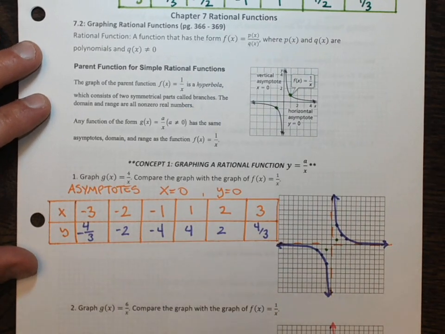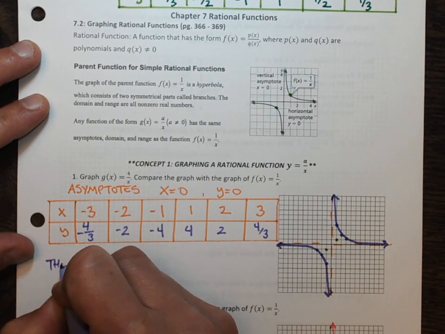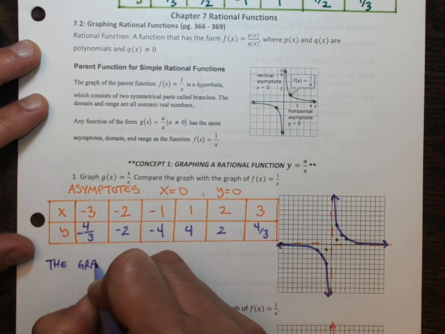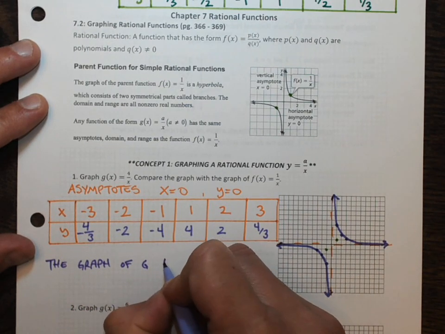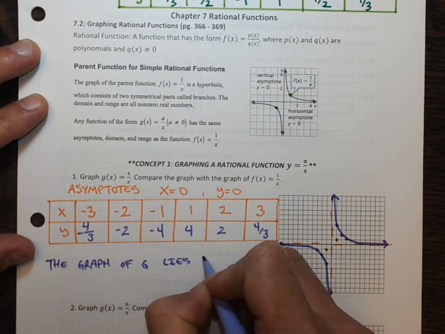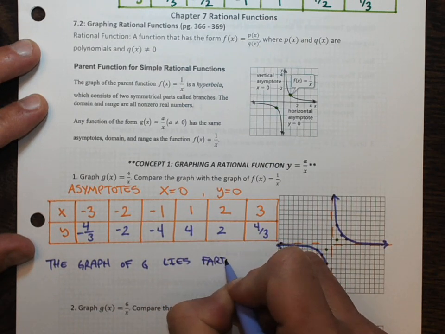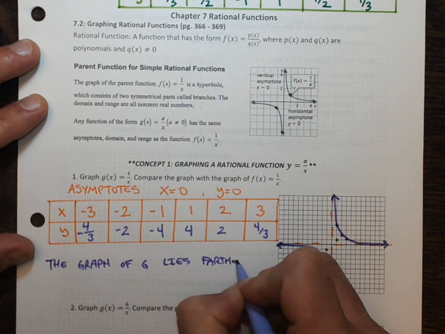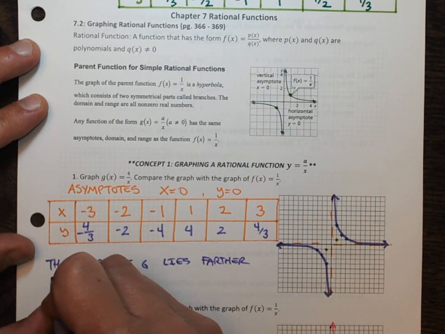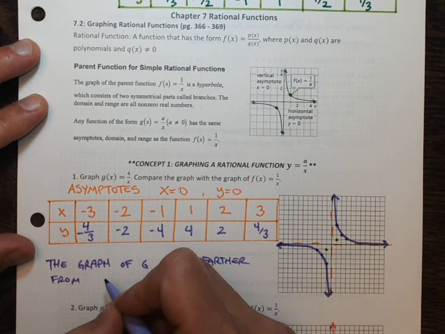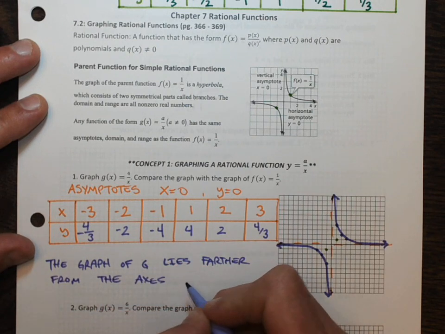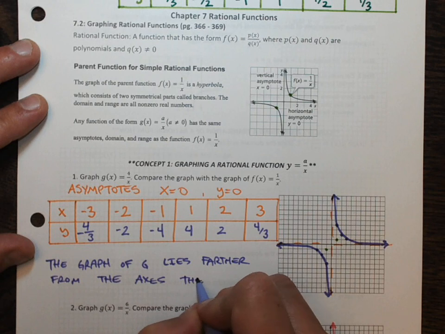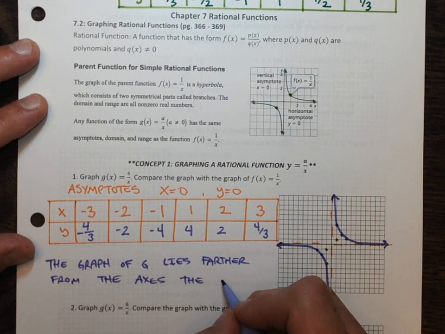Okay, so I'm going to write it. The graph of g lies farther from the axes than the parent function, or than the graph of f.